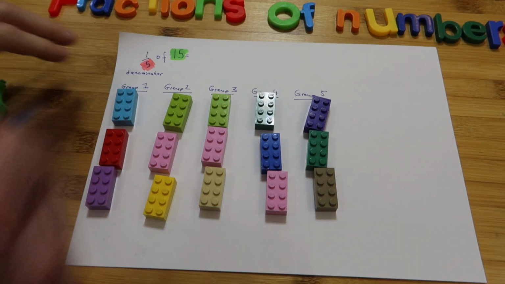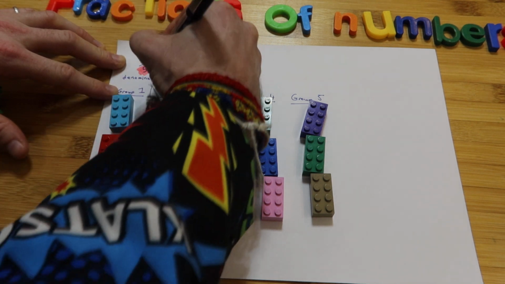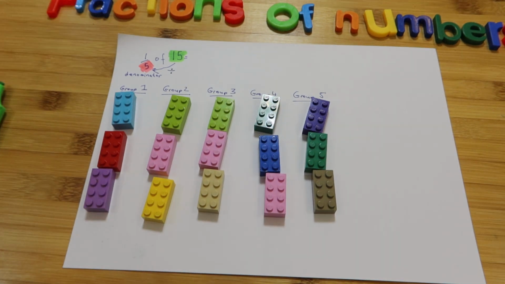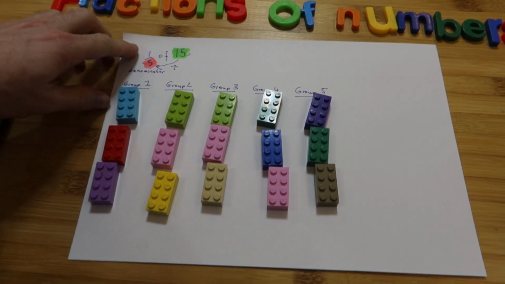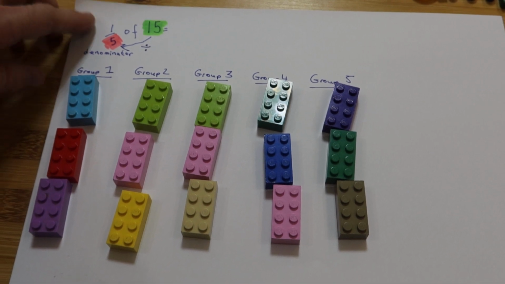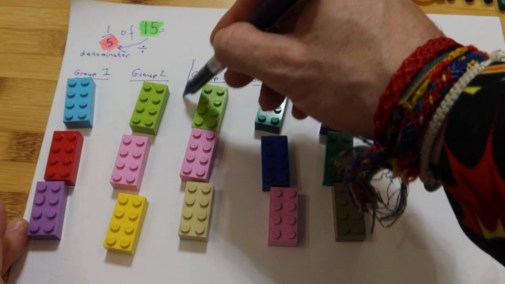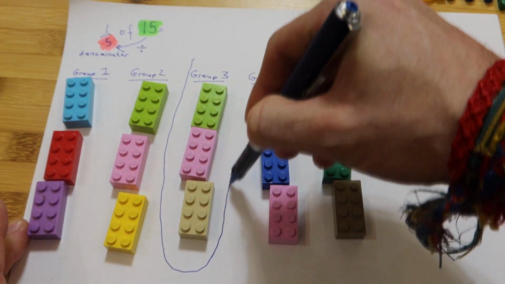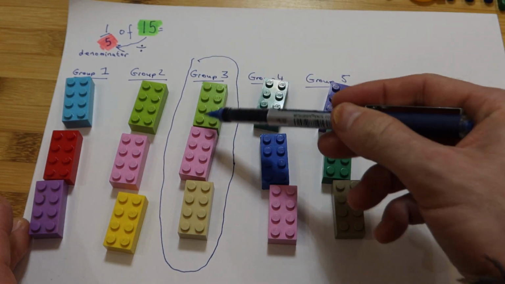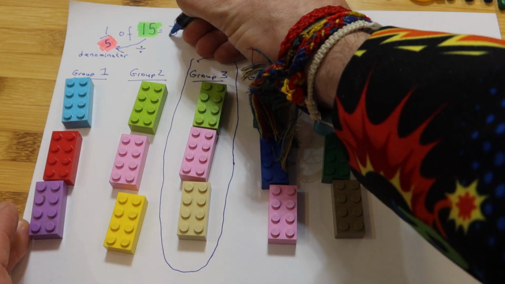Okay, so remember what we've done there. We have divided 15 by 5. Okay, so we have divided there. Now, if we have a look, remember that numerator here, that is a number 1. So it's asking us how many is in one group. So we can choose any one group. Okay, so let's count how many is in there. So let's count. 1, 2, 3. So the answer is 3. Excellent.